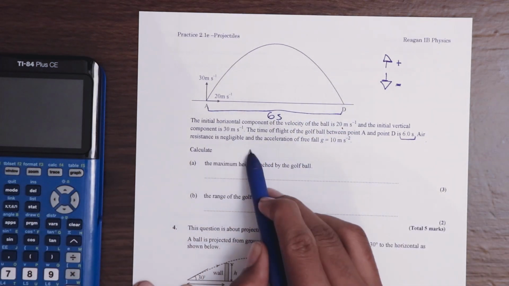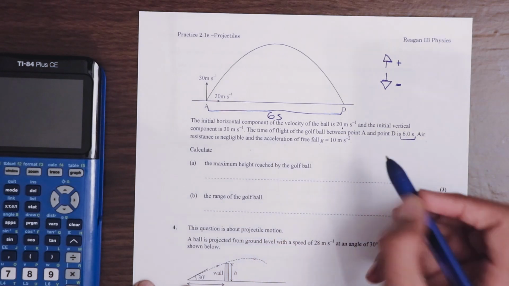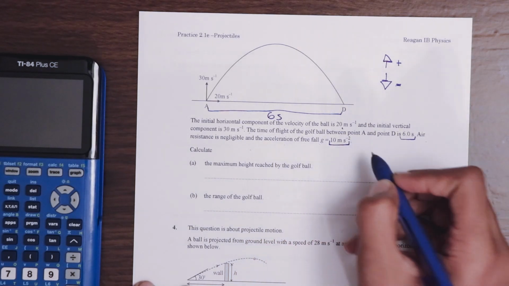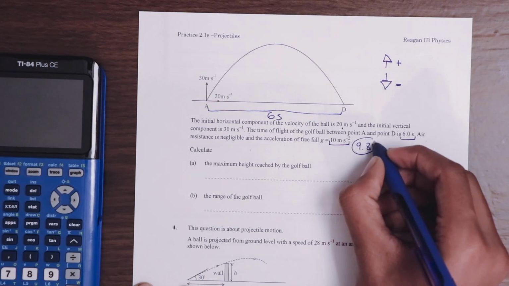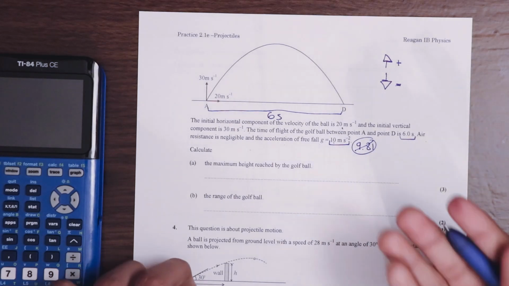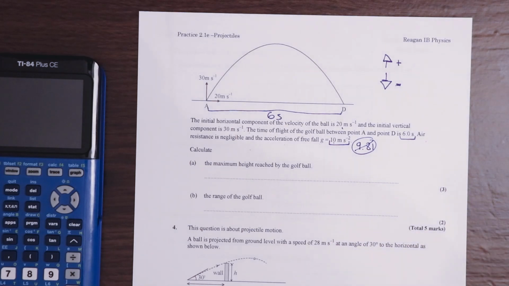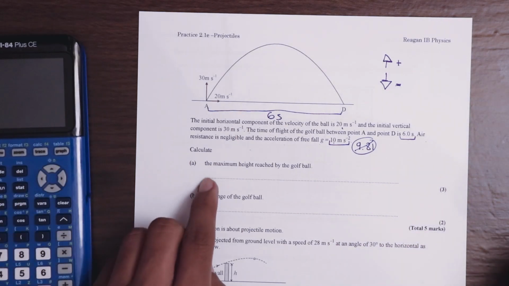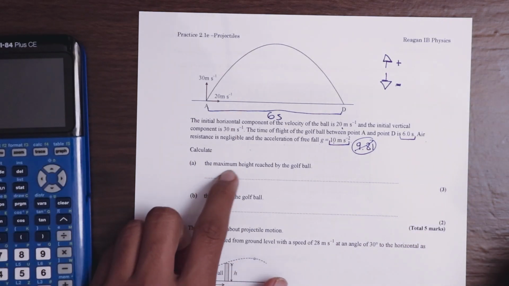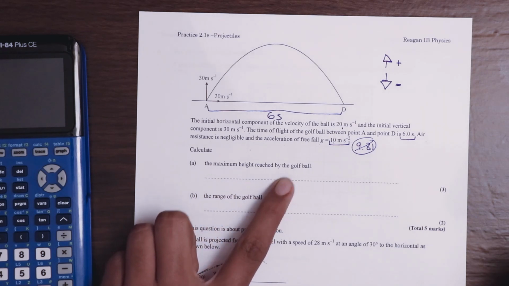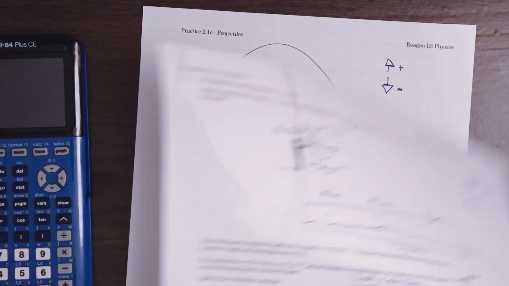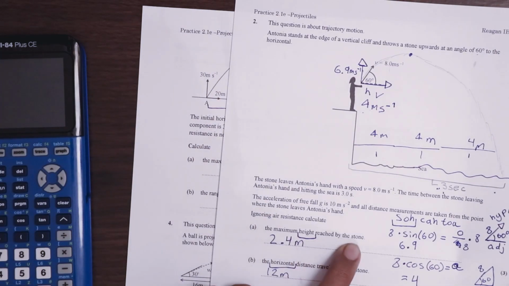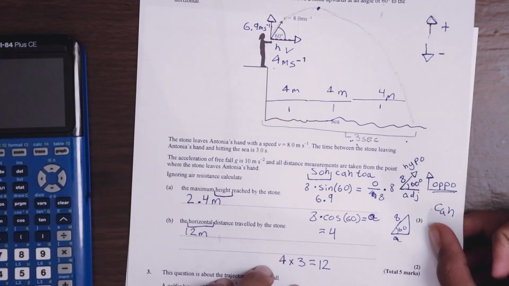Air resistance is negligible and the acceleration of free fall is, oh, here we go. So we don't use 9.81, we use 10. Because it tells us to do 10. Normally we would, but it tells us to use 10. Okay. A. Maximum height reached by the golf ball. Oh, well we just did that in the other problem. Maximum height reached by the stone. What did we do?